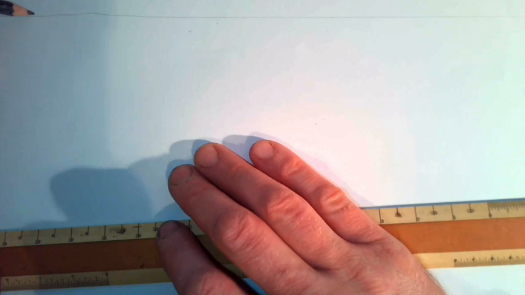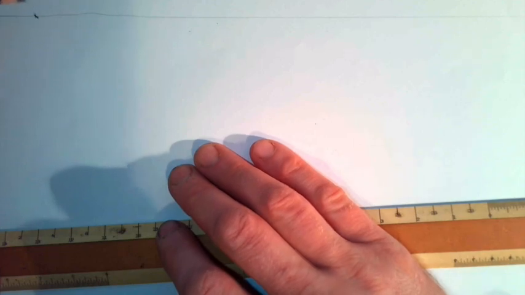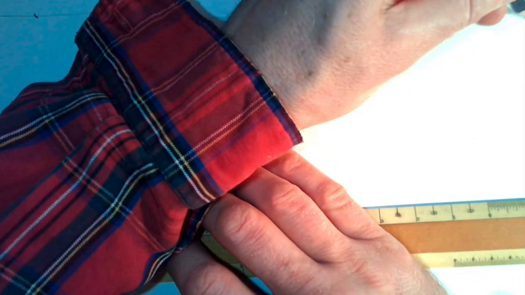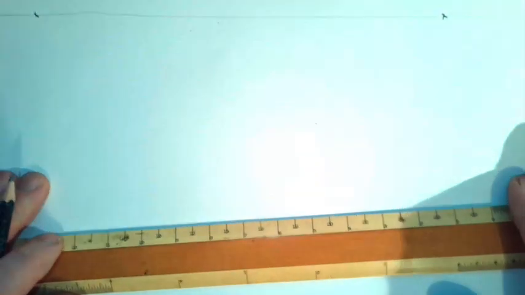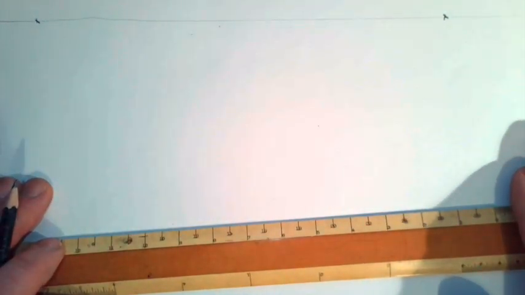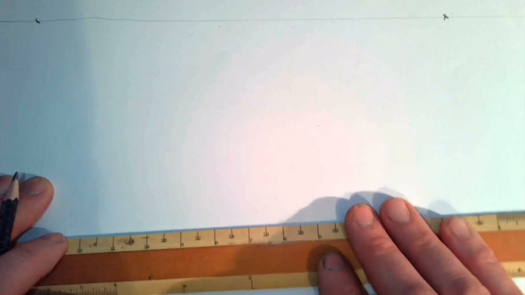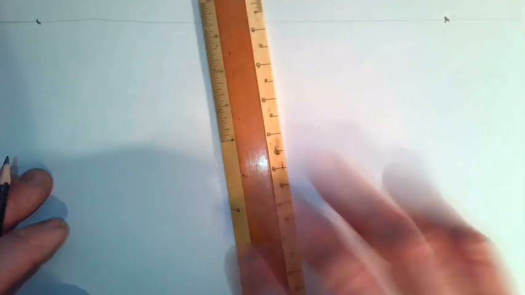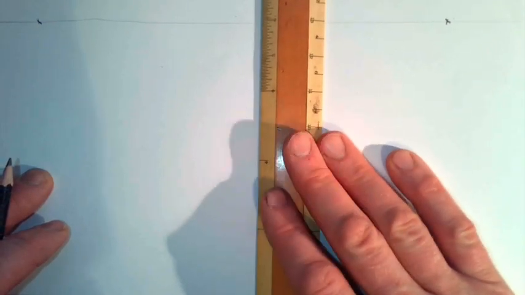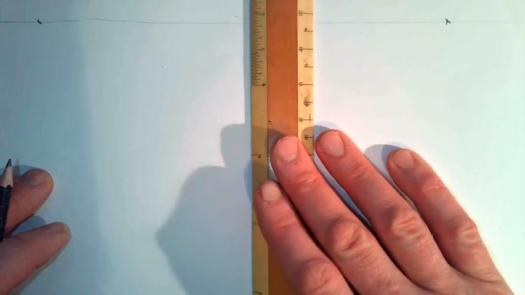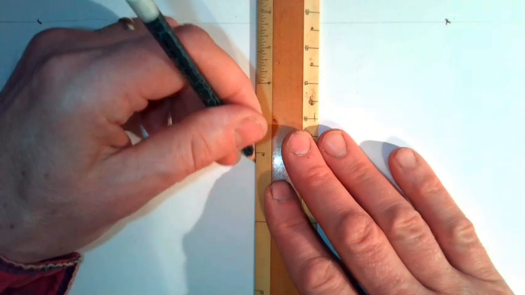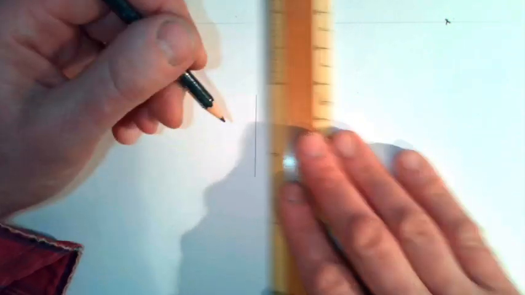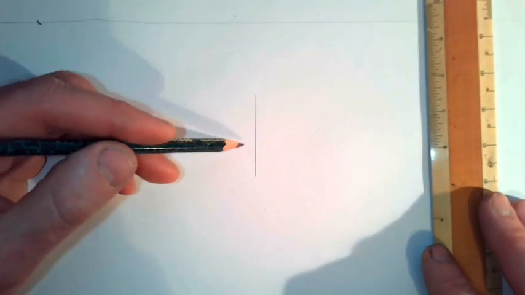So 3-point perspective, we got one very similar to 2-point. Uh-oh, went outside the thing. And I'll put it over here. There we go. All right. Looking at my paper and looking at my screen are two different things. And then we end up with something very similar to 2-point perspective, same sort of beginning.